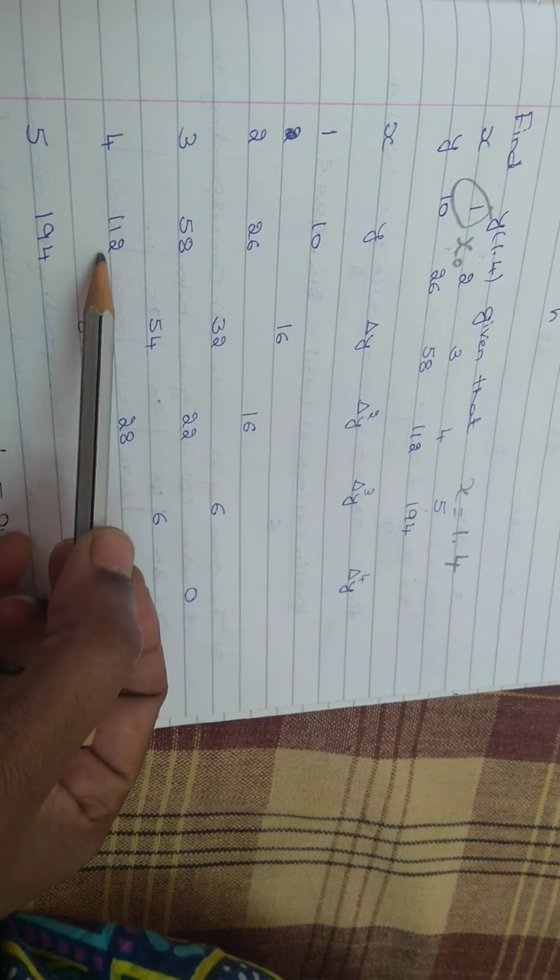Then 22 minus 16, 6. 28 minus 22 is also 6. So this is del cube y naught, also nabla cube y naught. Finally you get 6 minus 6, 0. Actually if you delete this column also, that is not needed.